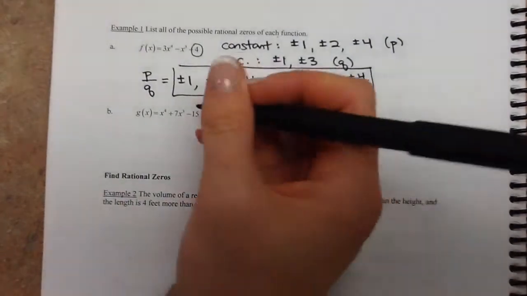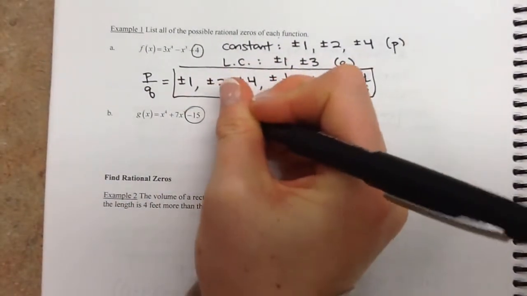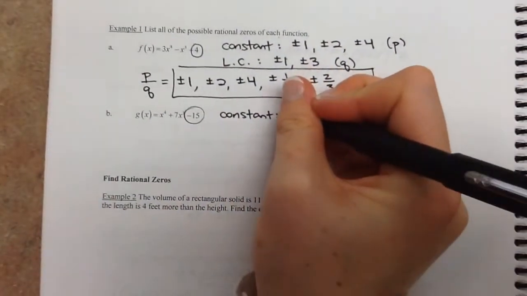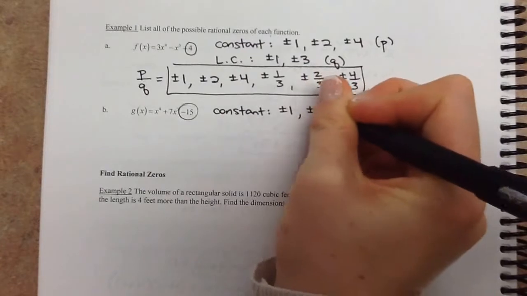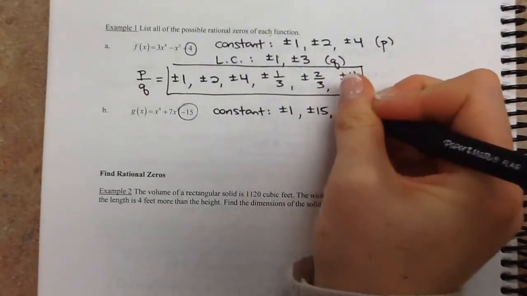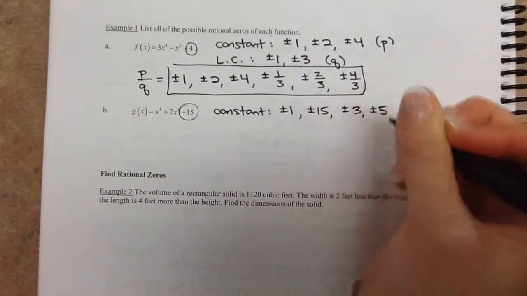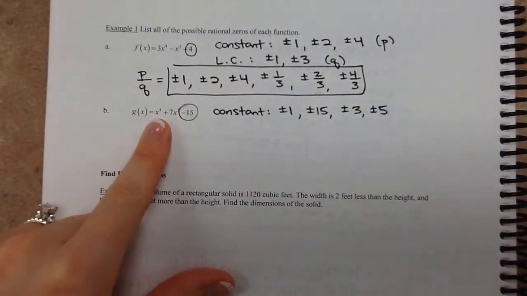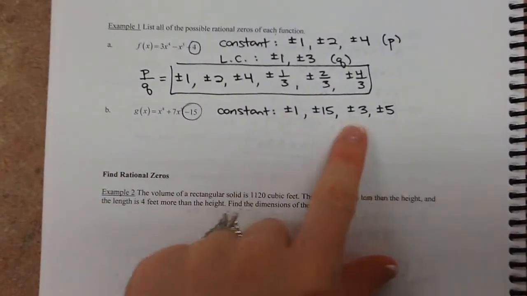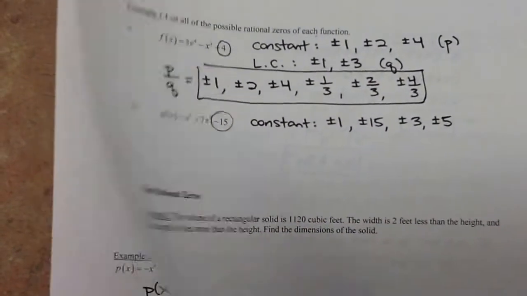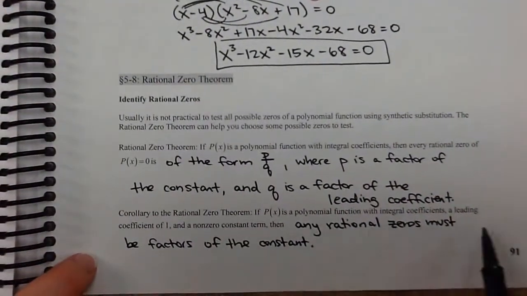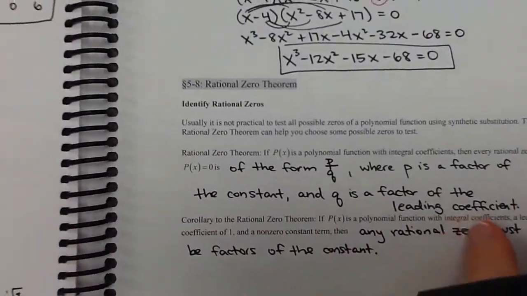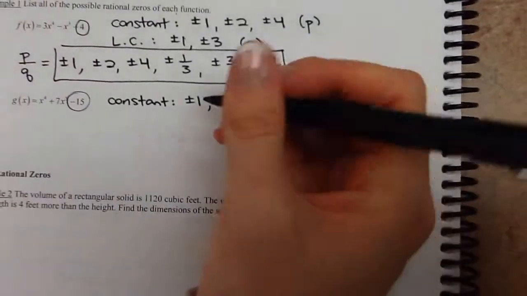Okay, next one here. Your constant term is negative 15. So 15, you can do 1 times 15 or 3 times 5. So that's all the different ways to get 15. So those are all the factors of 15. And then my leading coefficient is just 1. So these are actually just all my possibilities. That matches up with the corollary that I had down here. If my leading coefficient is 1, then p over q would just be p over 1. So it's actually just these guys.